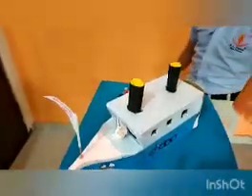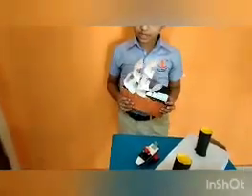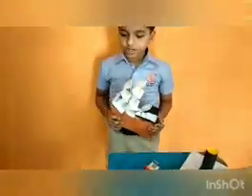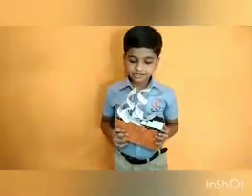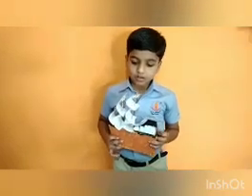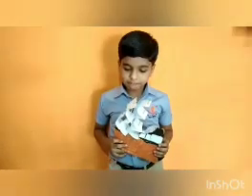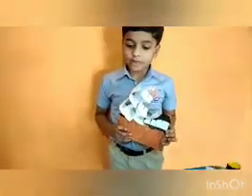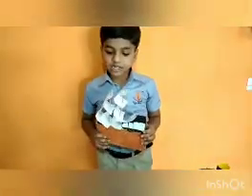The model of ship which is in my hand is the oldest model of transportation. This ship is called a sailing ship. The sails used on this ship helped it to float and be controlled using wind energy. In 1875, the sailing ship was discontinued.